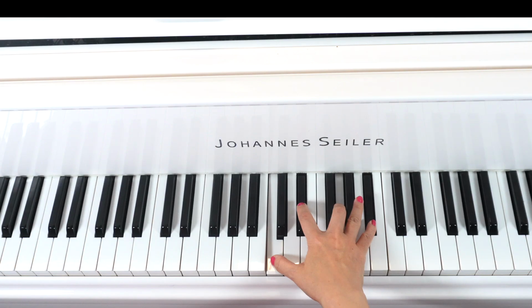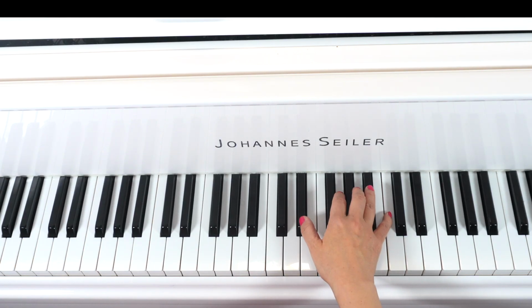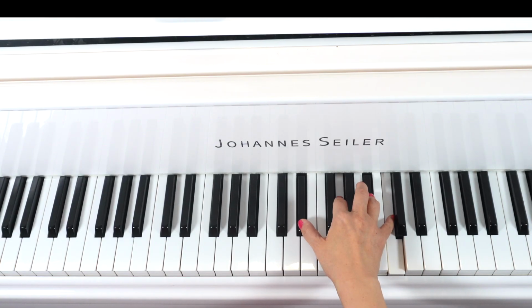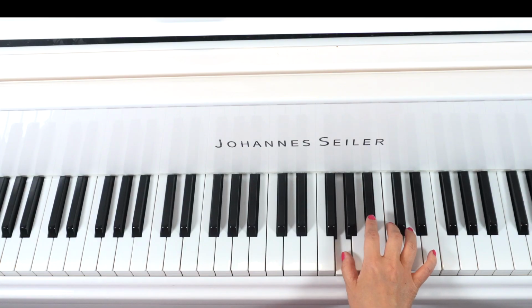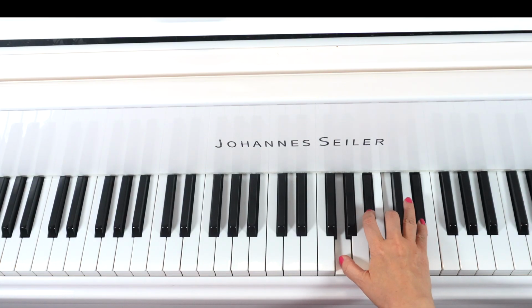And then let's play first inversion. So move that C an octave up so that E flat is the bottom note. E flat, G, B flat, C. Okay, so that's first inversion. For second inversion, we're going to move that E flat an octave up so that G is our bottom note. So G, B flat, C, E flat.